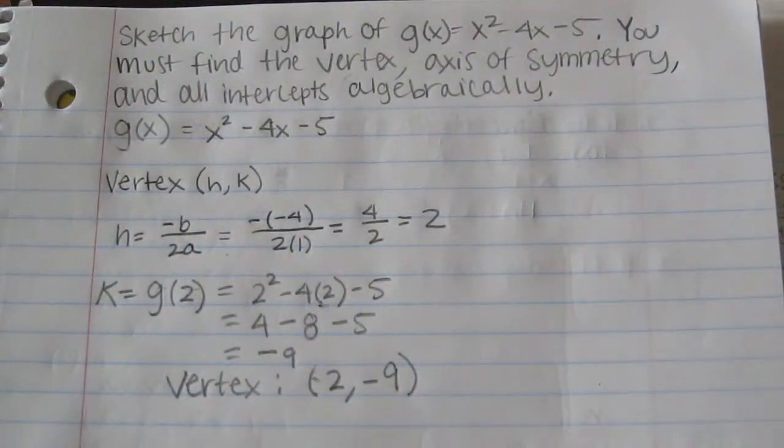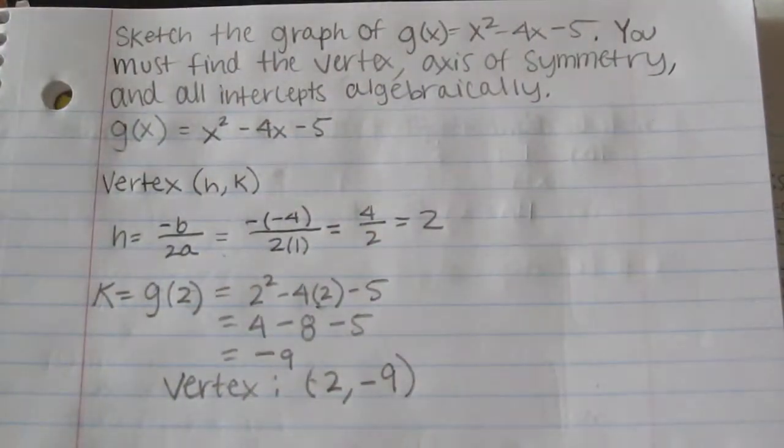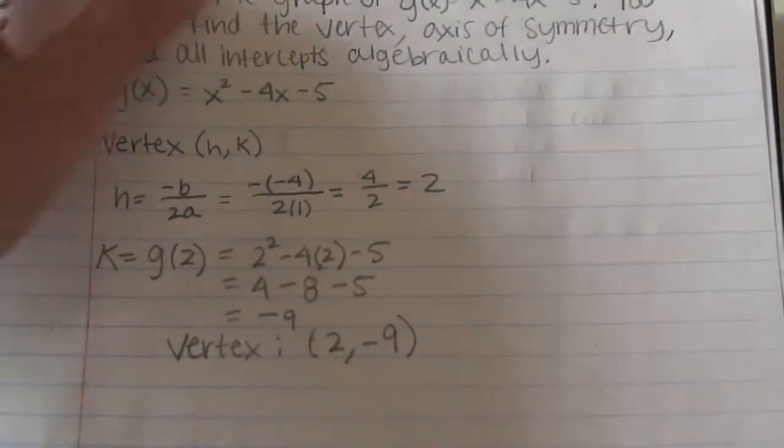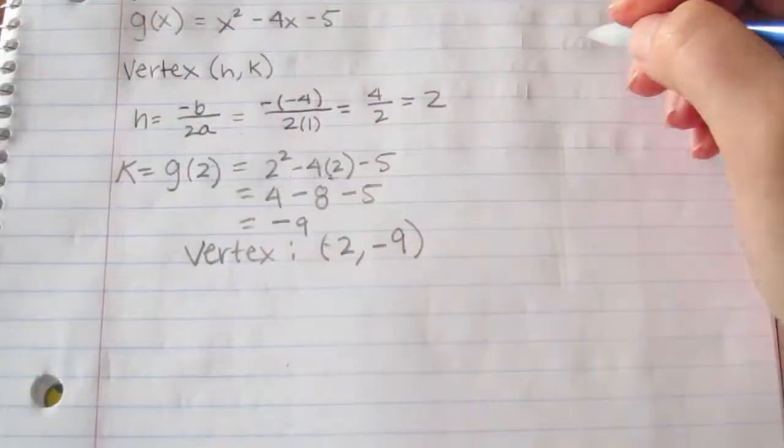Now the axis of symmetry is going to be obvious when you graph it. So I'm just going to graph it over on the right side here.